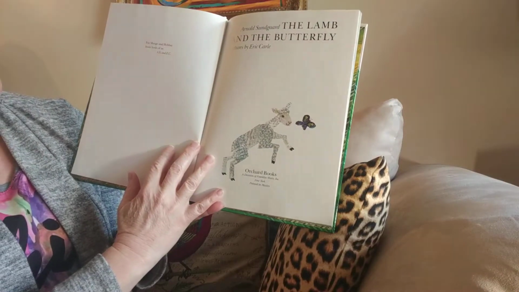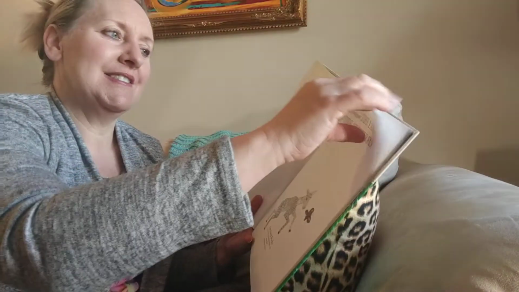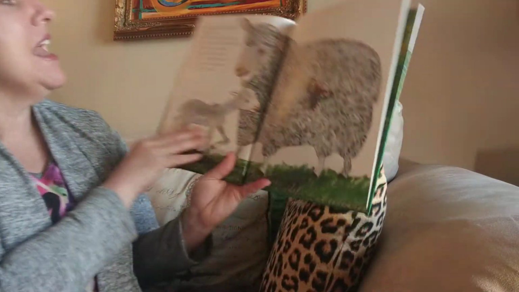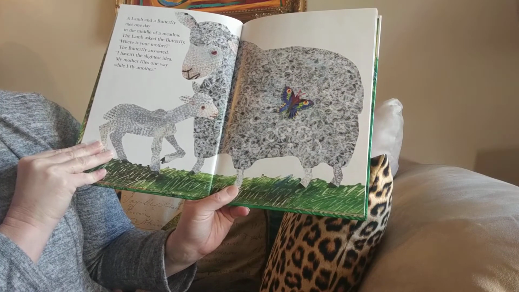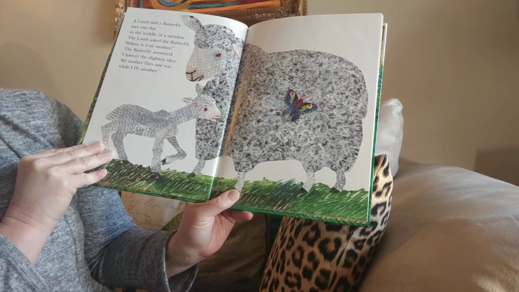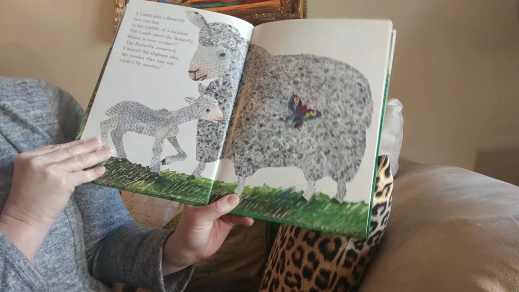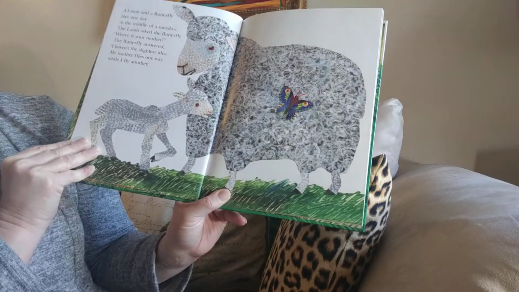The Lamb and the Butterfly by Arnold Sundgaard. Looks like they might be friends. A lamb and a butterfly met one day in the middle of a meadow. The lamb asked the butterfly, "Where is your mother?" The butterfly answered, "I haven't the slightest idea. My mother flies one way while I fly another."